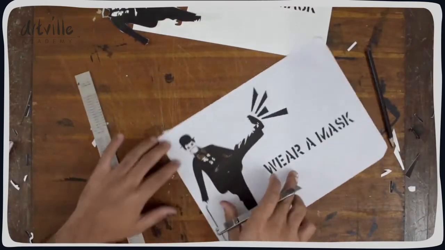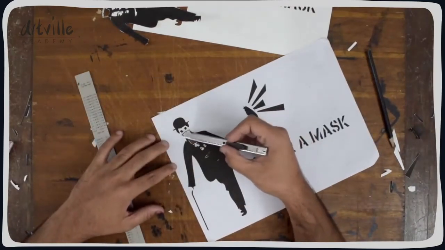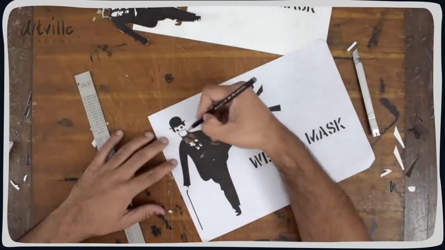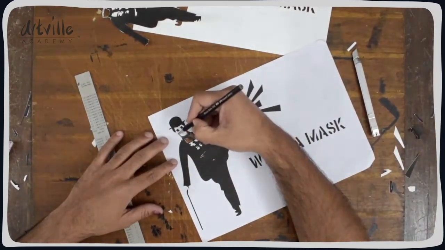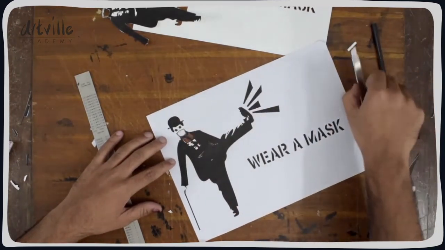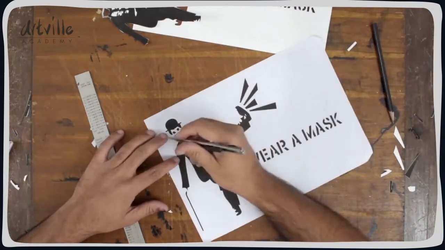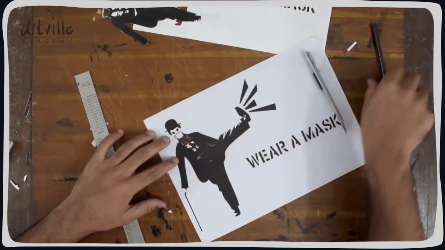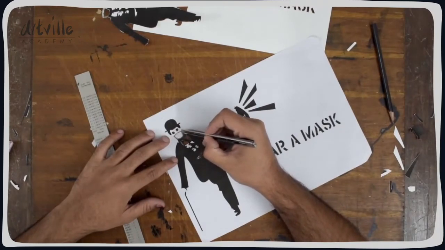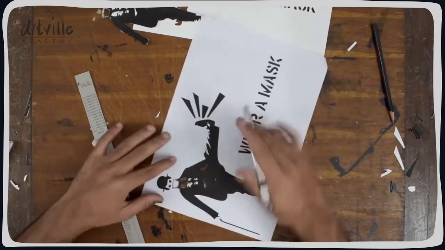So what I've done here for the mask is, because the lines at the mask are very thin, I used a pencil and thickened these lines so that I get a thick line to cut. And now I will be using the cutter to cut out the inside portion of the white.